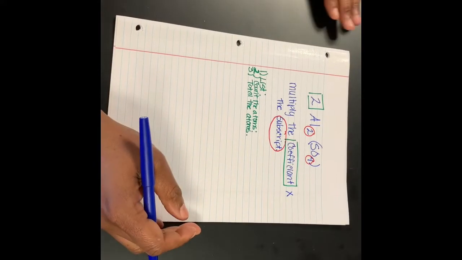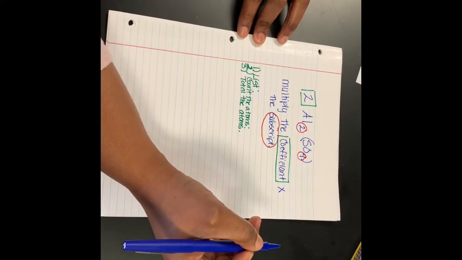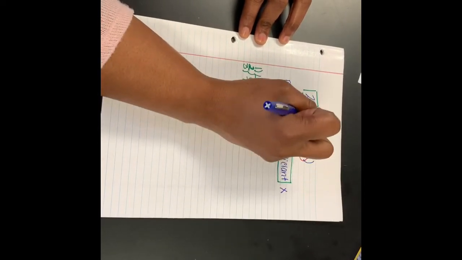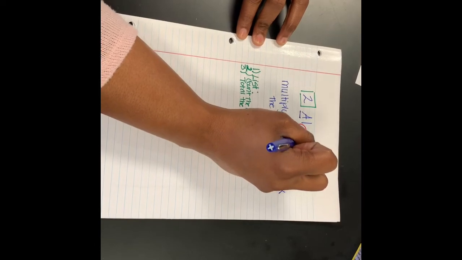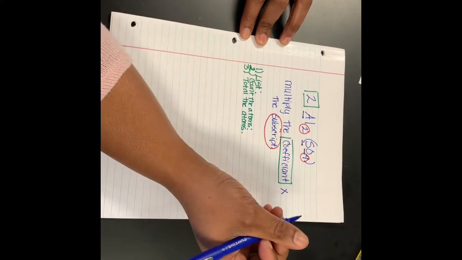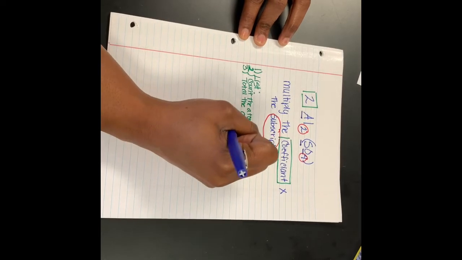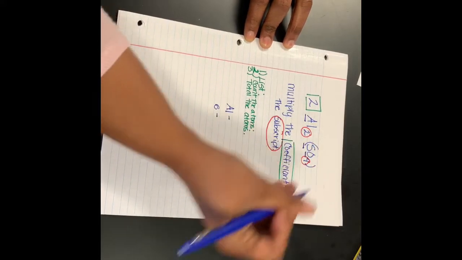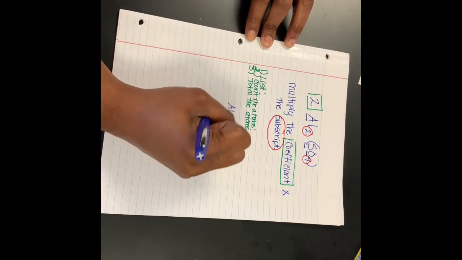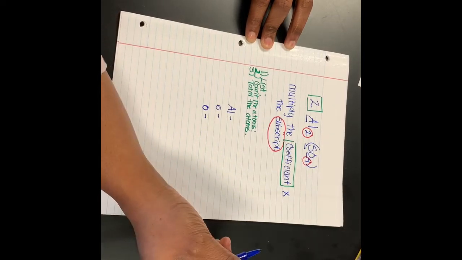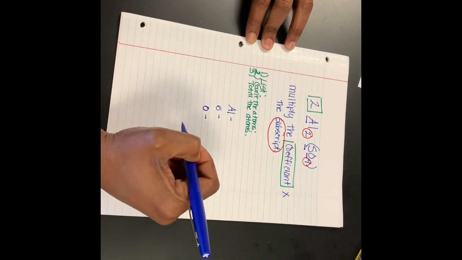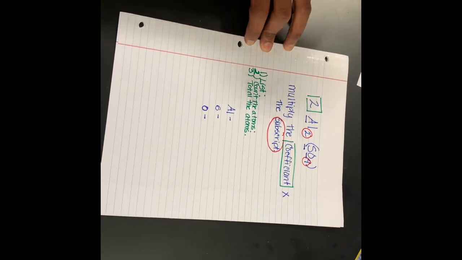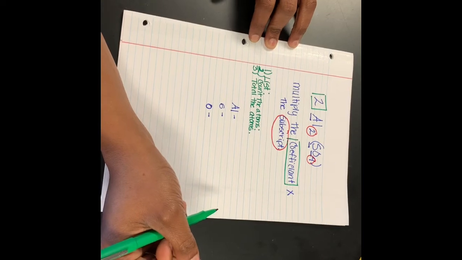So the first thing I'm going to do is list my elements, and those will be the ones that have capitalized letters. So if we look at the formula, 2Al2SO4, I have a capital A, and I have a capital S, and I have a capital O. So my element Al, which is aluminum, my element sulfur, which is S, and my element O, which is capitalized for oxygen. So I have listed my capitalized elements. Now I'm going to count these elements and atoms individually by using the subscript and coefficient.